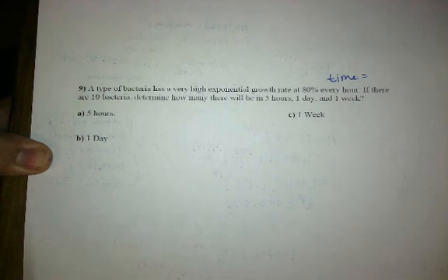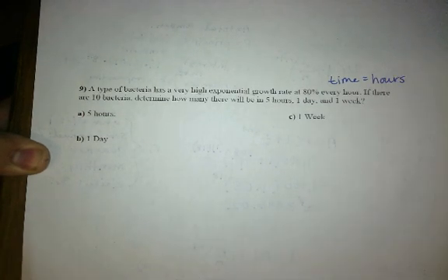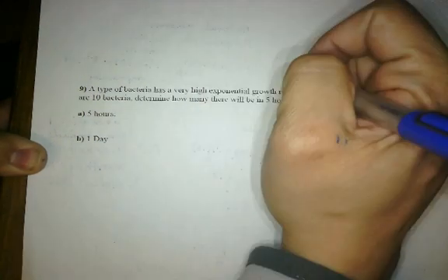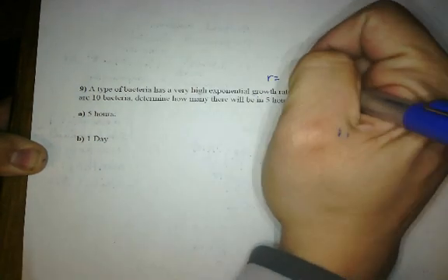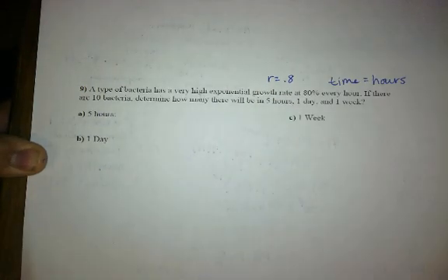So in this question, in terms of time, what is time being measured in? Very good. Hours. And what's our rate of growth? It's 0.8. Okay, so I just want to make sure. If there are 10 bacteria, determine how many there will be in 5 hours, 1 day, and 1 week.